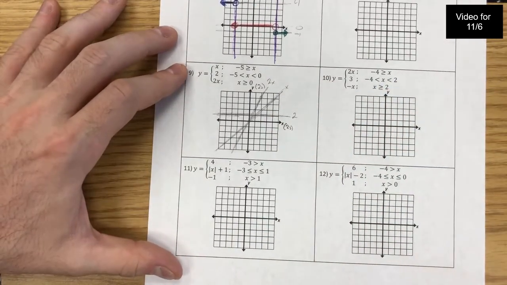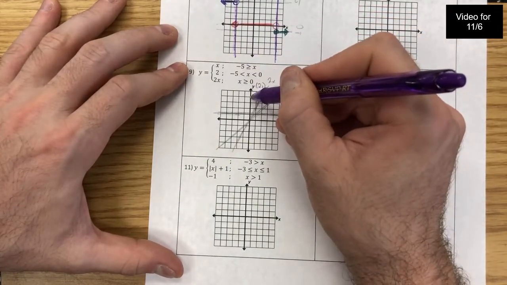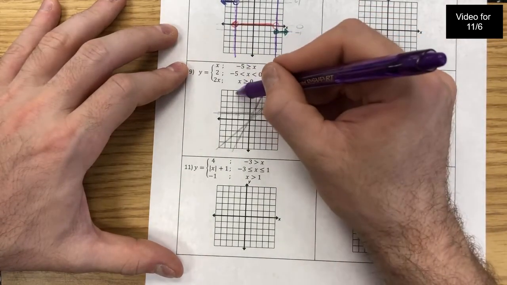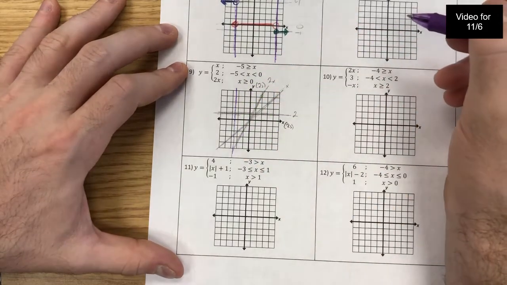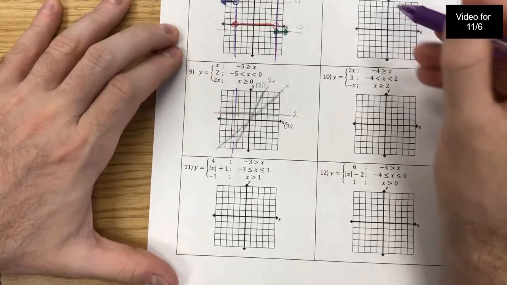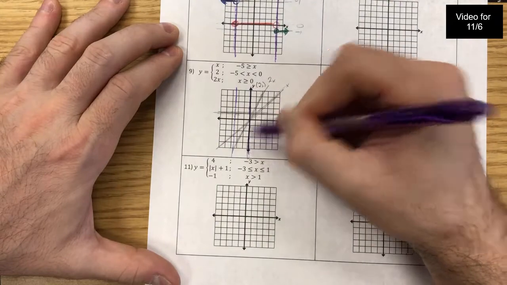Perfect. So now I'm going to go ahead and draw my boundaries. I have 1 at -5. So remember, we're doing these by 2's. So 2, 4, and 5. So I have a barrier right there. Also, I have another barrier at 0. So I'm going to draw my barrier right down the middle.